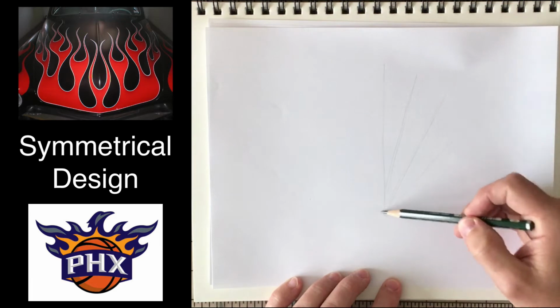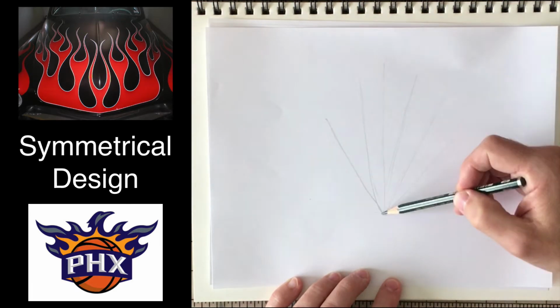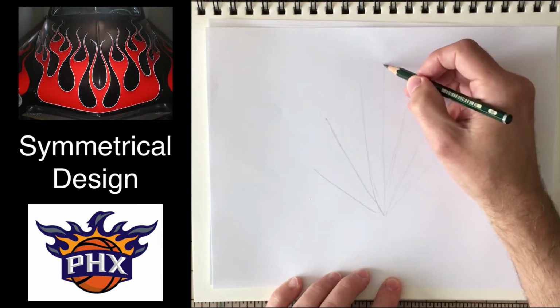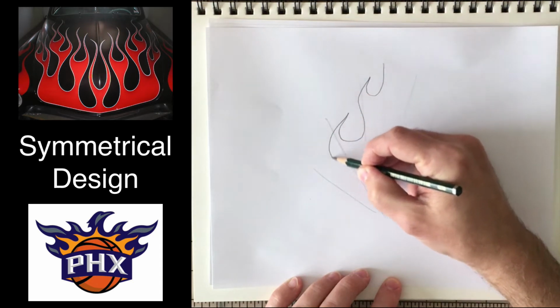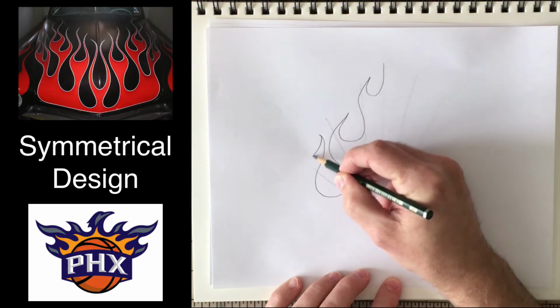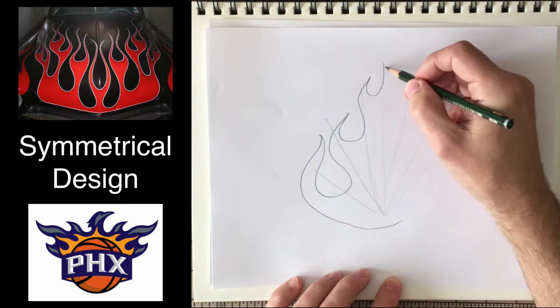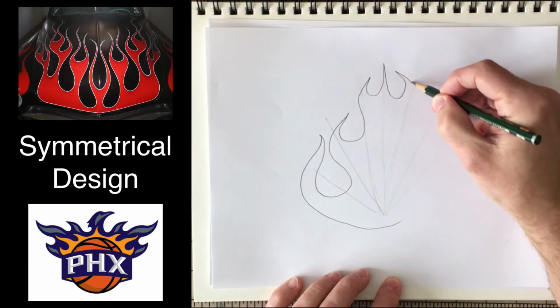I first draw a series of guidelines all branching out from the same bottom source. I make sure that there's the same amount of branches on the right side as there is on the left side. This particular design, I am making sure that the tips of the different branches are all going upwards.